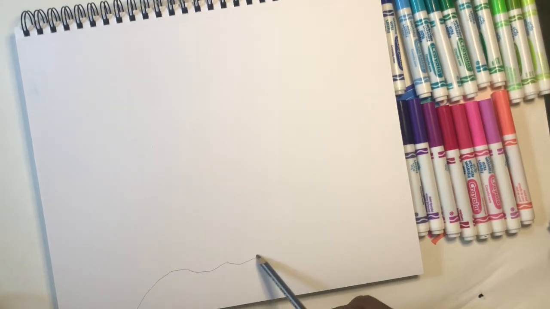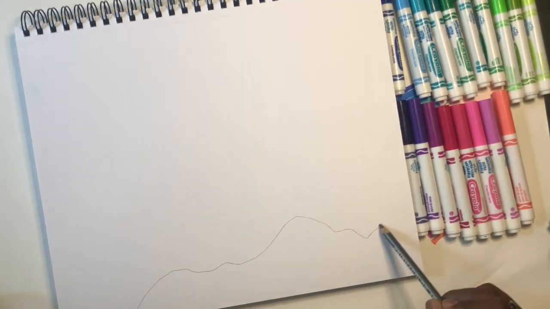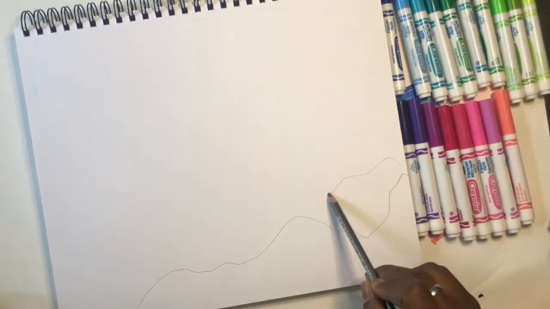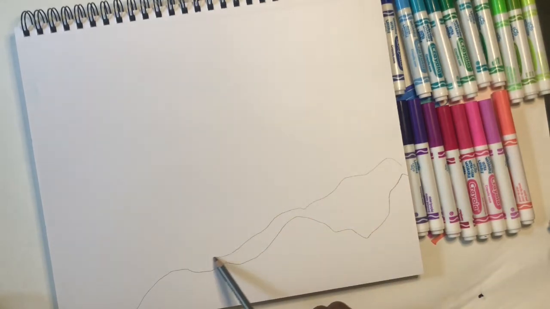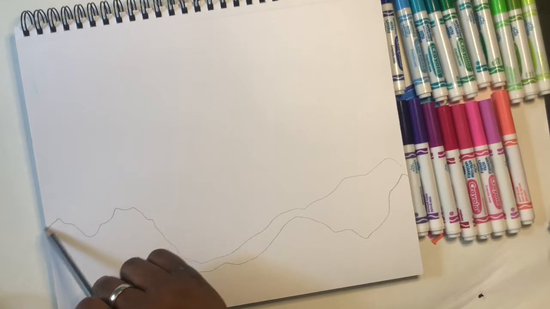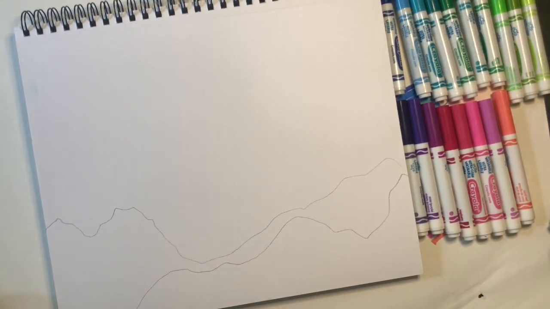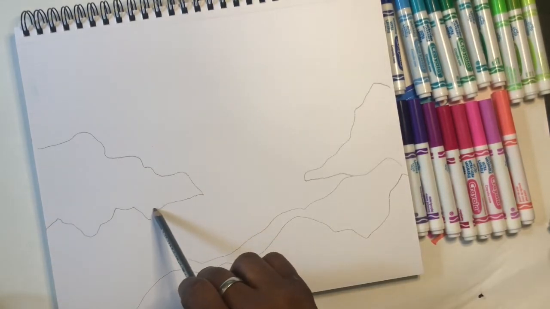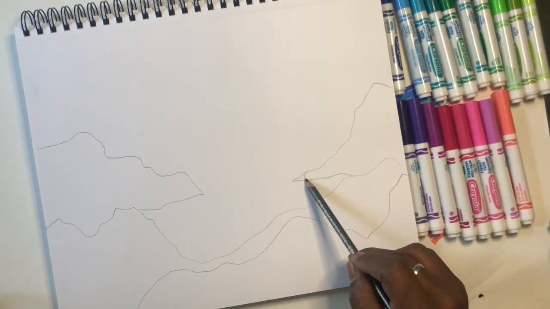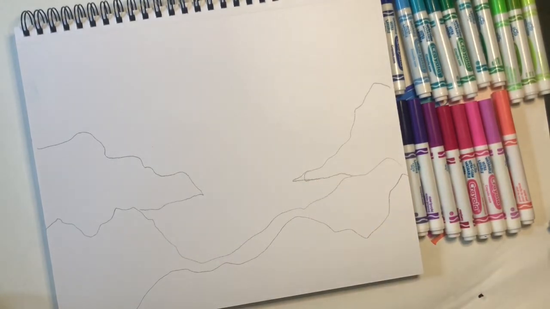Grab yourself a pencil and lightly compose your landscape drawing. You want a foreground, and for my foreground, I'm going to put a couple of hills in the foreground. For my midground, I'm going to put some mountains in, and I think I want to leave space for a body of water.